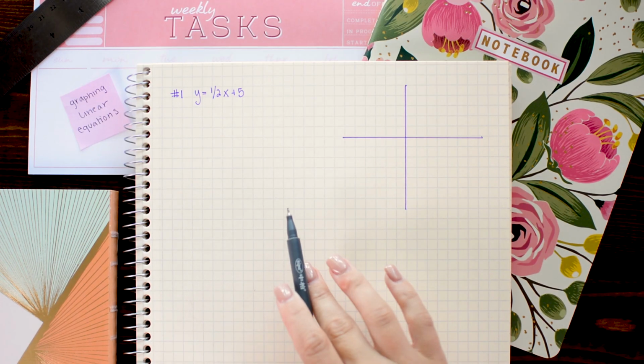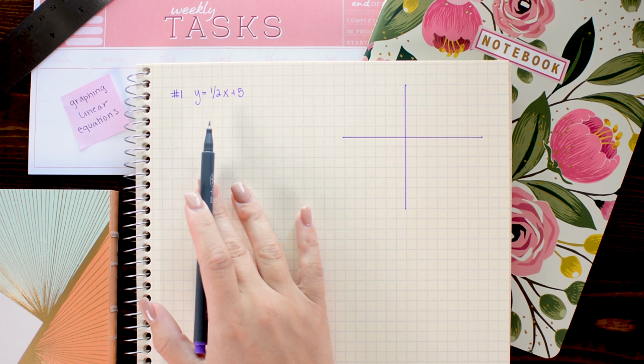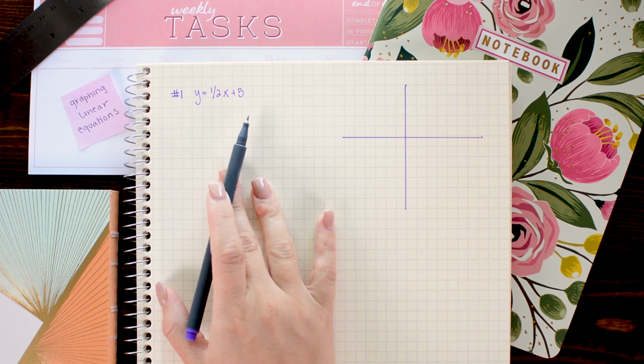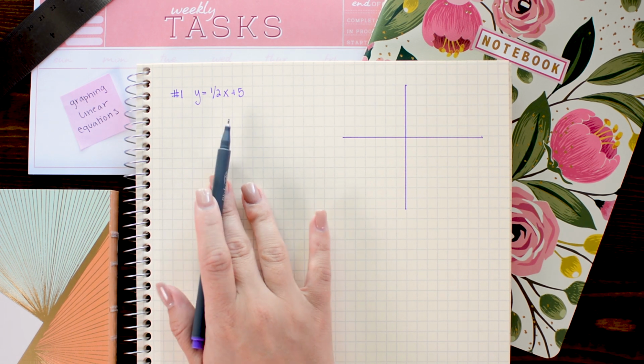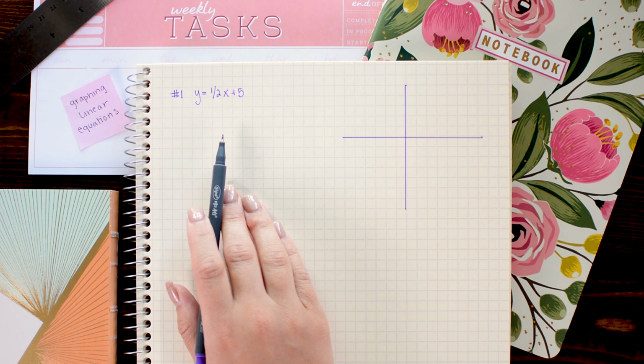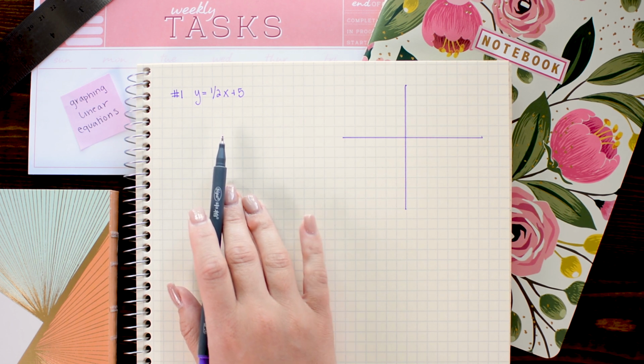So how do you graph the equation y equals 1/2 x plus 5? This equation is in slope-intercept form, or y equals mx plus b form, and so it is the friendliest form to graph from. So we're pretty lucky in that respect on this problem.